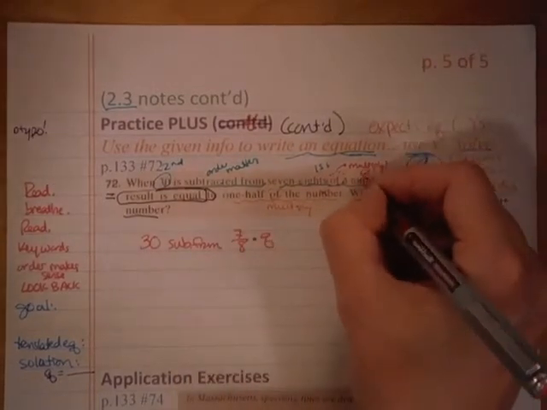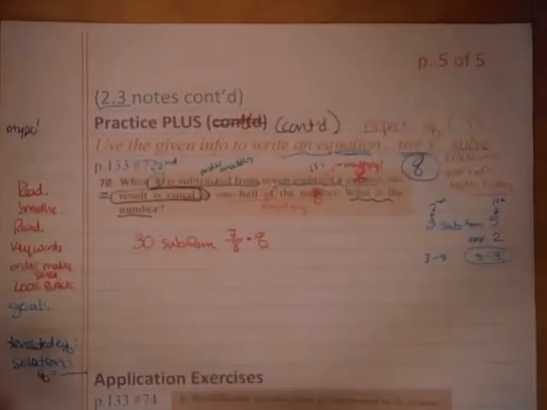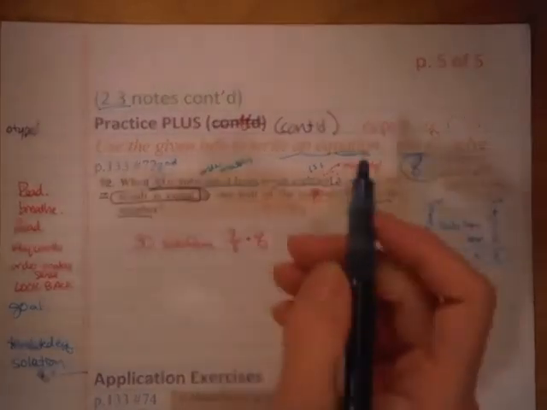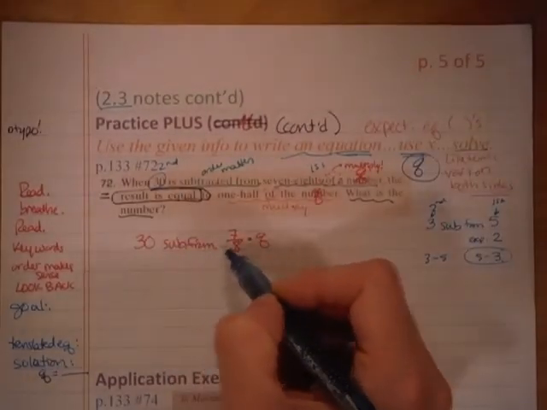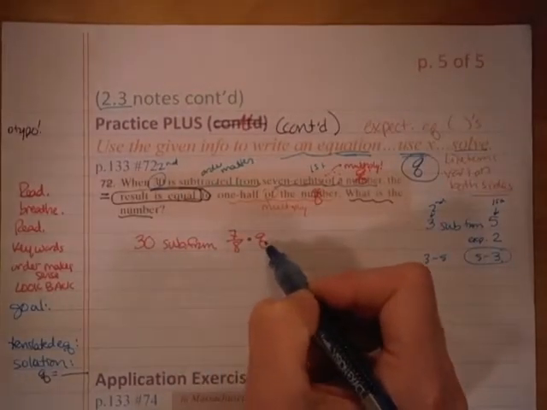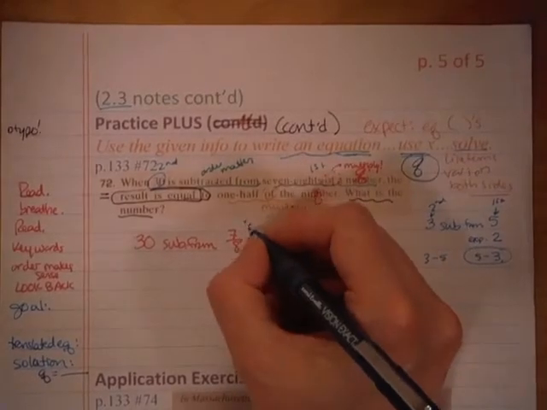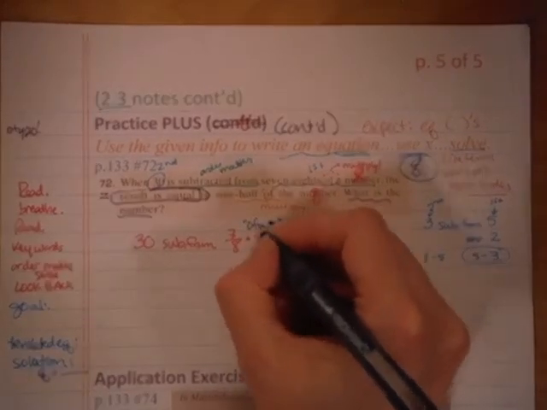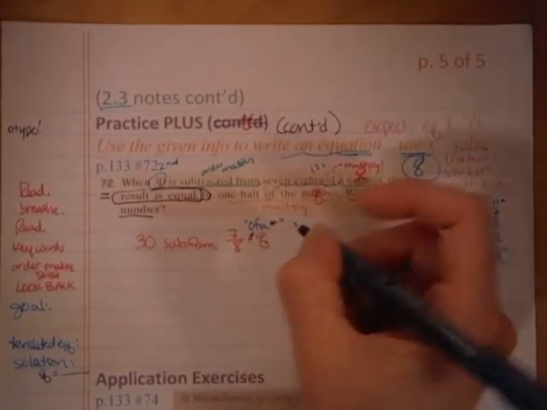Oops, I said x, and I want to use q. I want to be a little rebellious today. Okay, so there's our first one. When 30 is subtracted from 7/8 of a number, of q. Okay, this is of a number. There's your multiplied by the number.